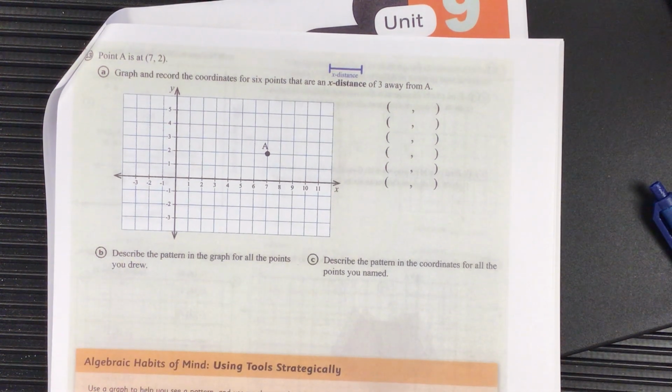And then I'm asking for those points. Does it have to be exactly 3 away? 3 points away, to the left or to the right. It does not tell us anything about the vertical distance, only horizontal.